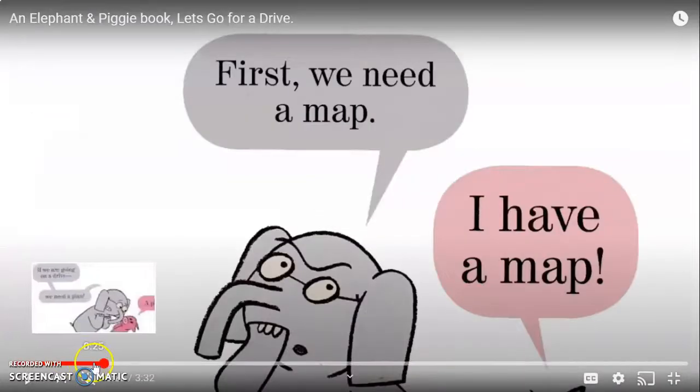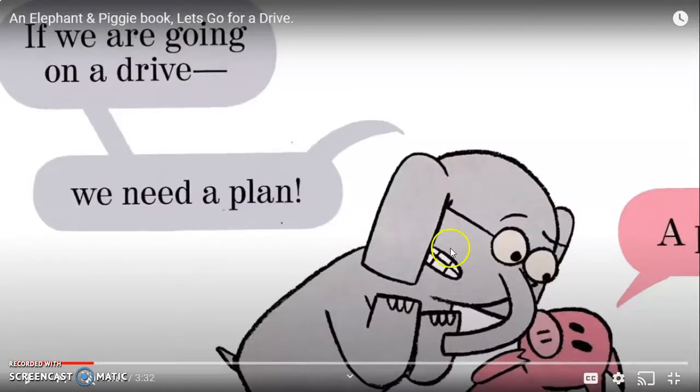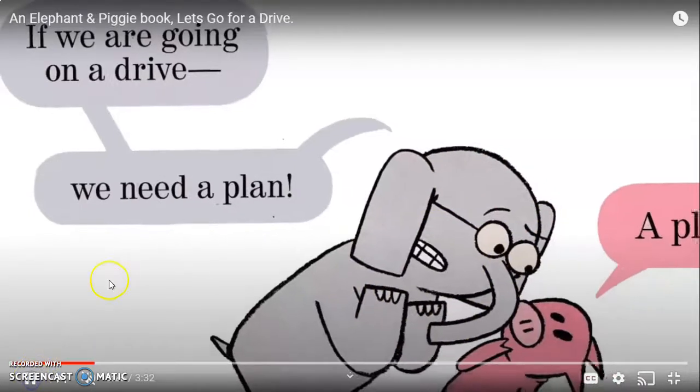I'm going to go back for one second. I want you to look at how Gerald, or Elephant, is looking. What do you think character trait would describe how he looks right now and how you think he's feeling? Keep that in mind. We're going to need that when we get to the character traits.